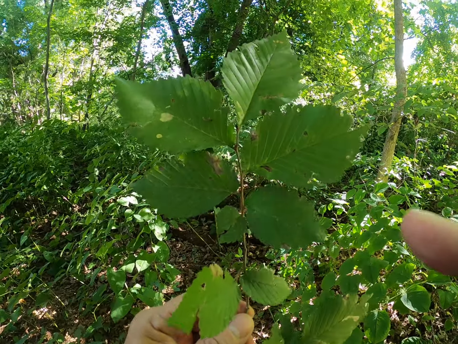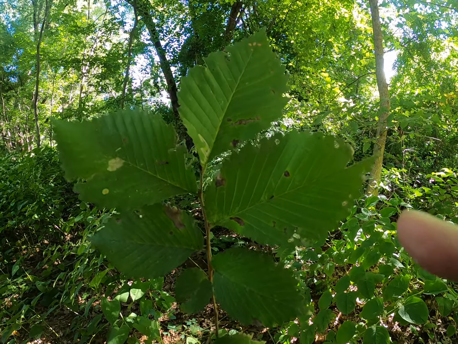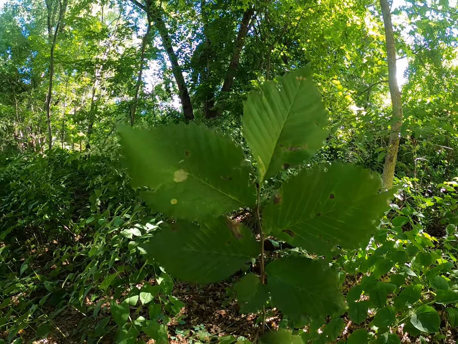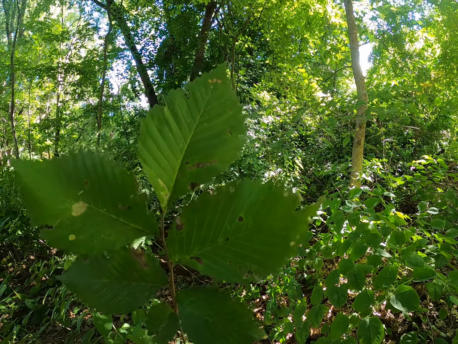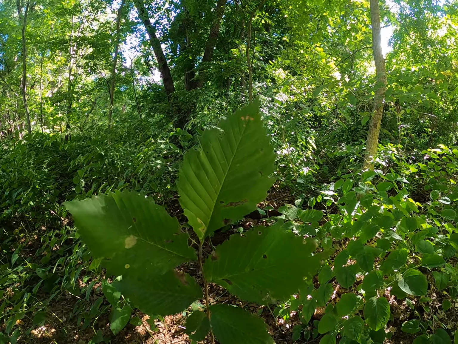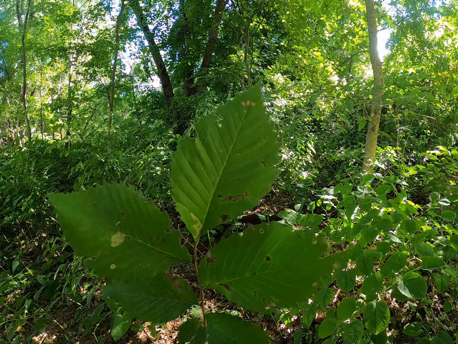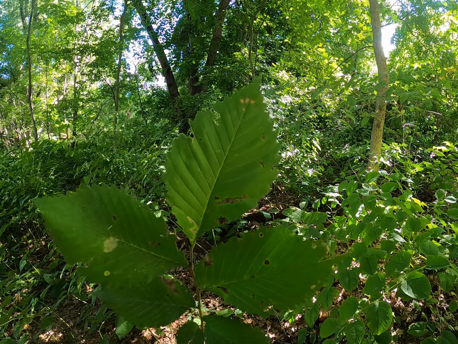It's a very rough and sandpapery texture. So if you were to rub the upper surface of the leaf, it's very sandpapery. If you rub it on your face, it's uncomfortable, right? It's that coarse on the upper side of the leaf.